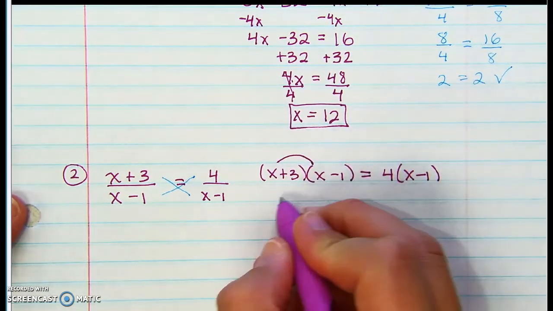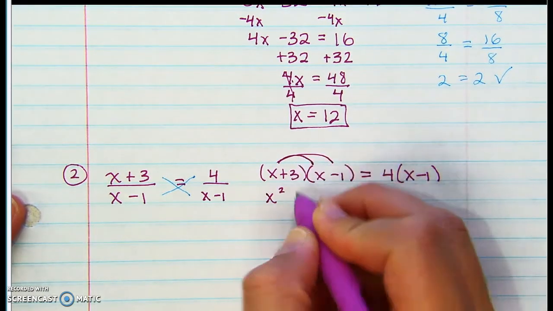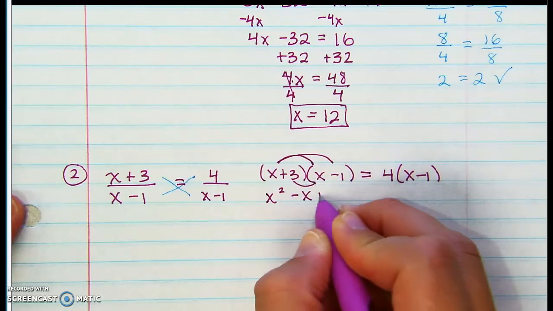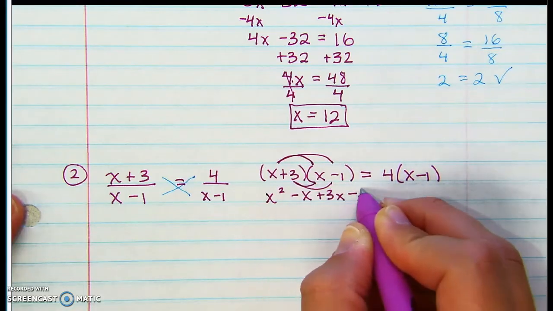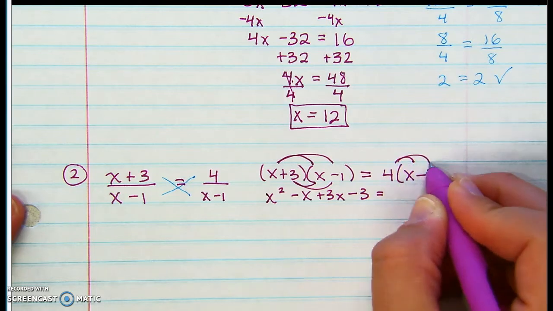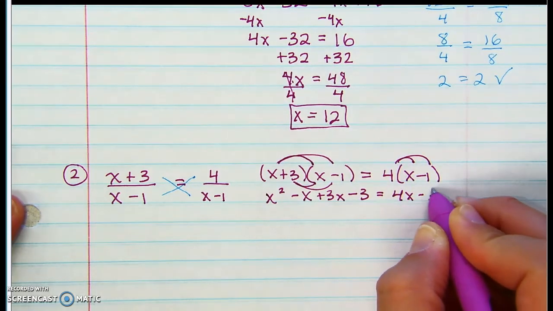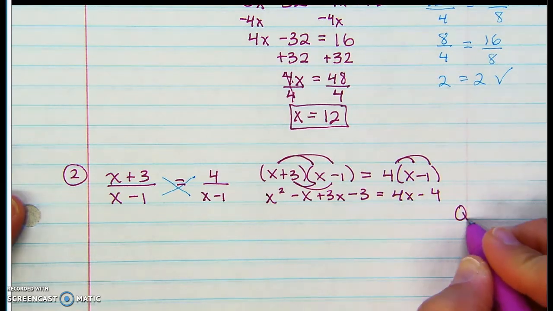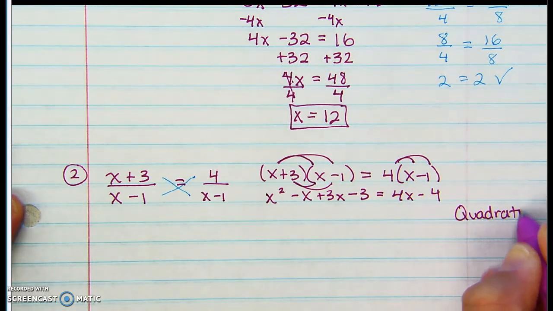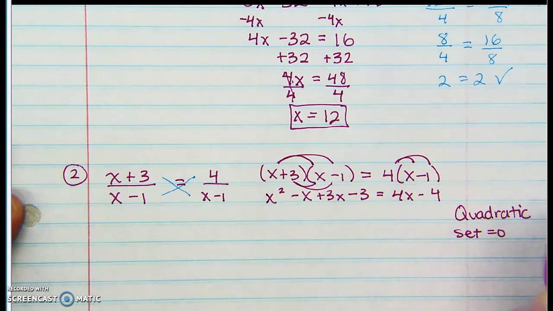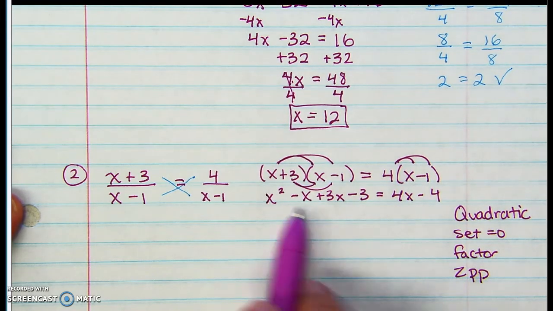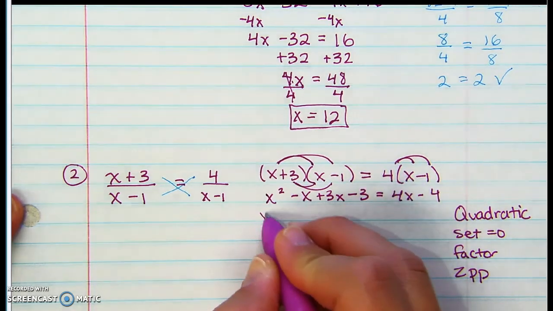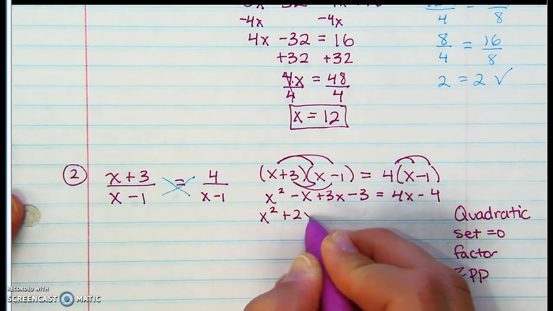We're gonna FOIL this. x times x is x squared. x times negative 1, 3 times x, and 3 times negative 1, like that. And now we're going to distribute this side. Okay, so what type of equation do we have now? Now we have a quadratic, and how do you have to solve a quadratic? You have to set equal to 0, factor, and then use the zero product property to solve, right? So this is not set equal to 0. I'm going to combine like terms on the left first.